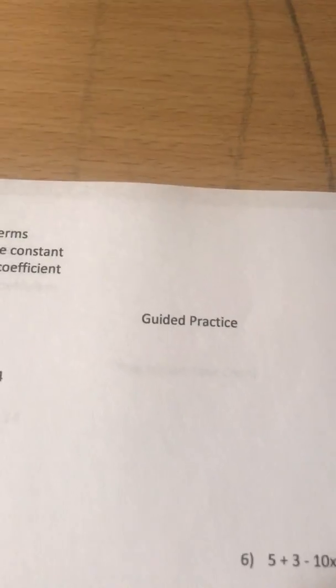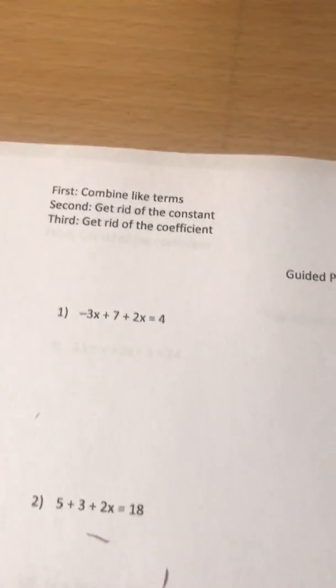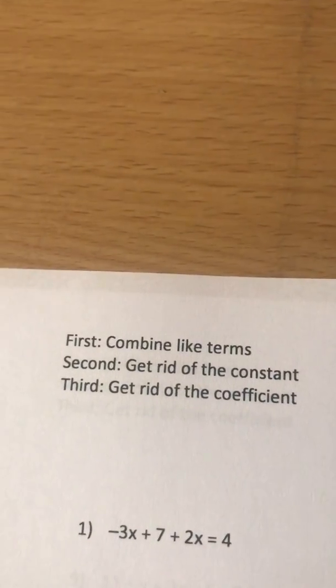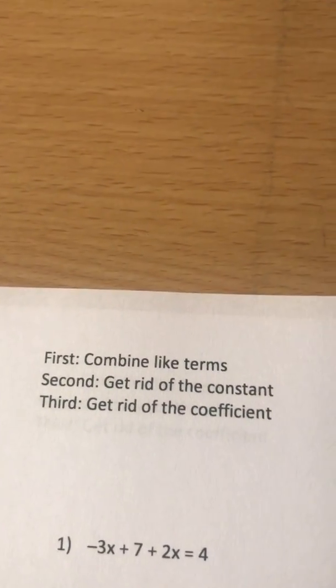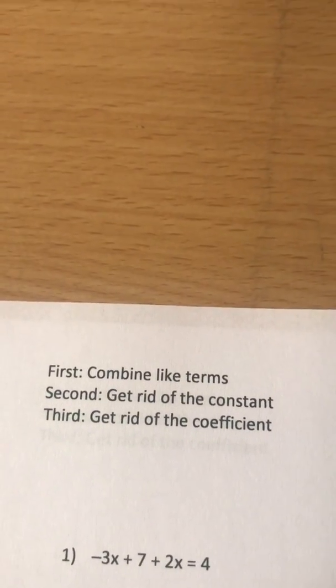Going to practice solving equations with combining like terms. I know it just says guided practice, but we are going to practice solving equations with combining like terms. Just a reminder from the notes we did in the last video. The way you do these type of problems is first you combine like terms, second you get rid of the constant, and third you get rid of the coefficient. So let's get rolling.